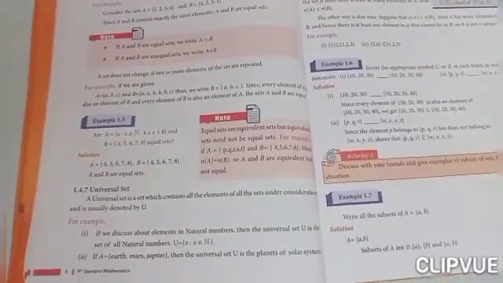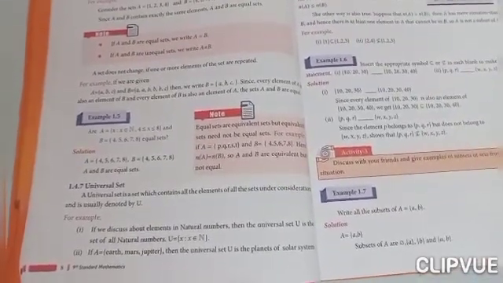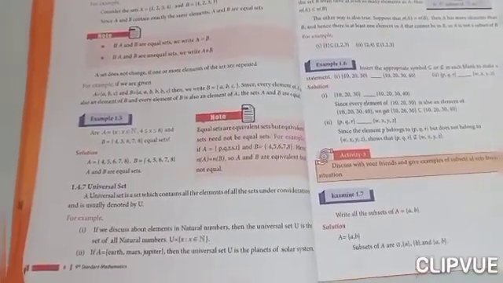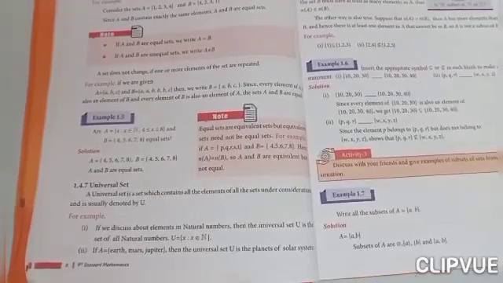In the textbook the definitions are given, and based on the definitions the examples are given. From that I will explain the remaining types. Look at the first type. Today's first type of set is the universal set.